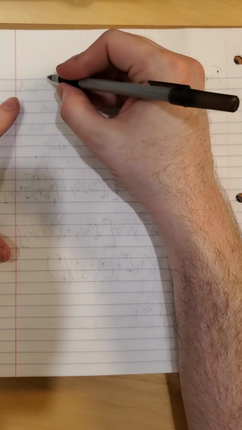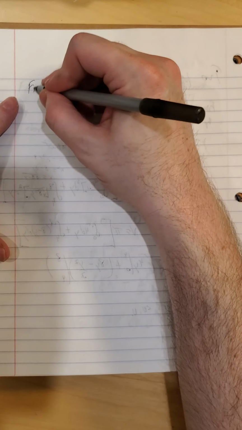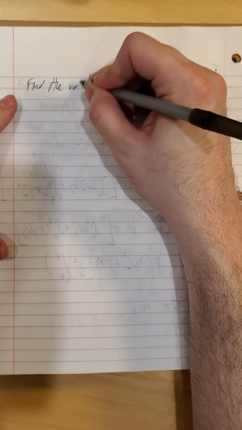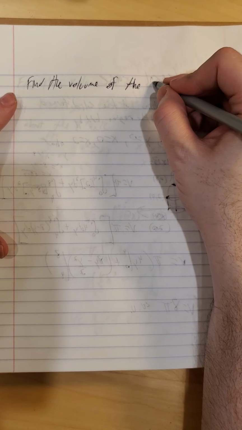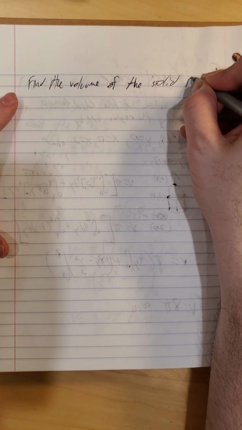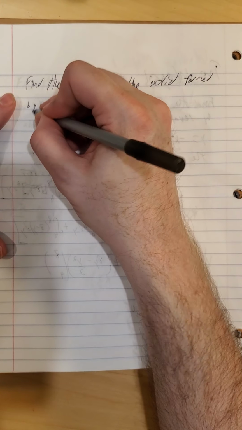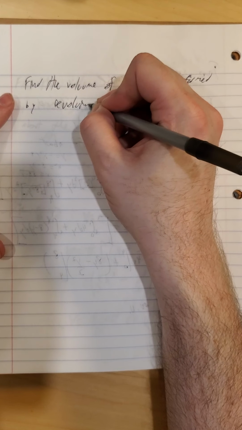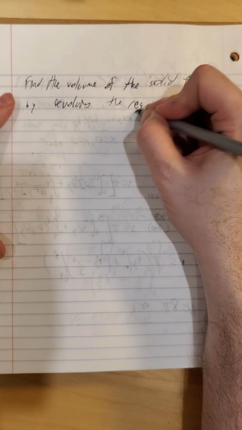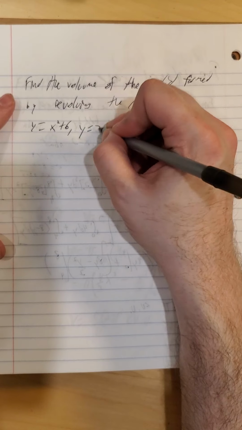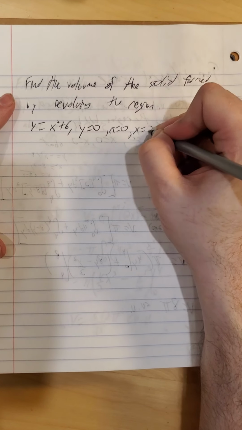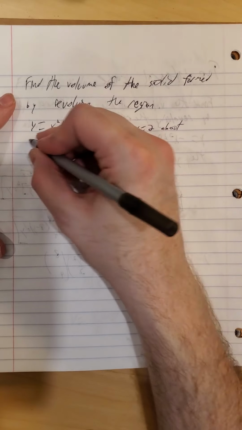All right, so one more of these two integrals. We're going to find the volume of the solid formed by revolving the region, y is x squared plus 6, y equals 0, x equals 0, and x equals 2, about the y-axis again.